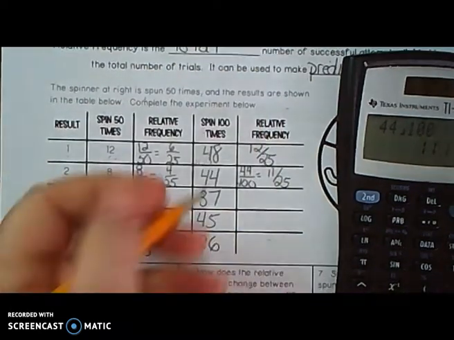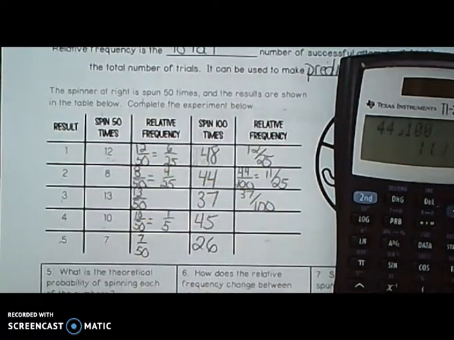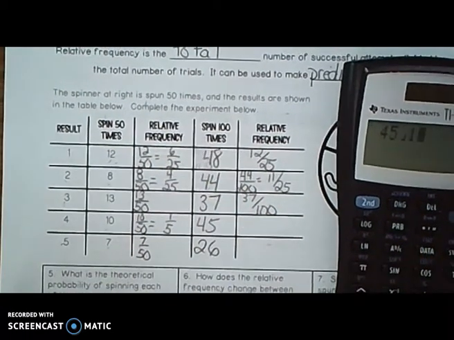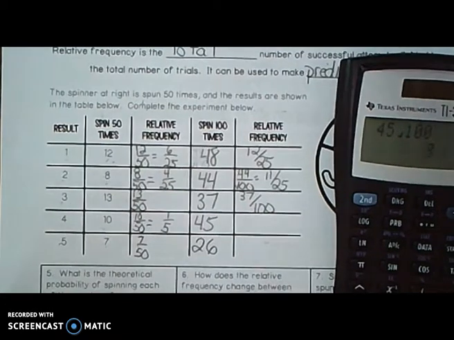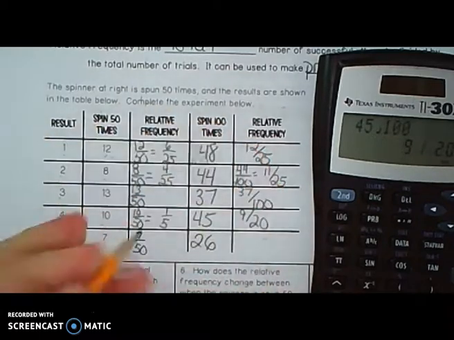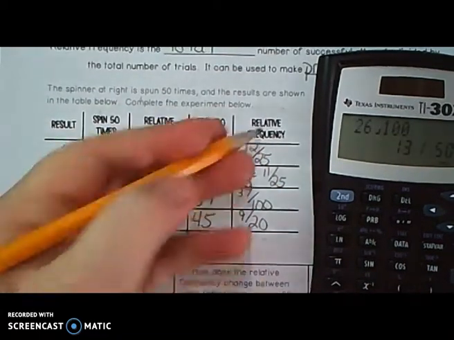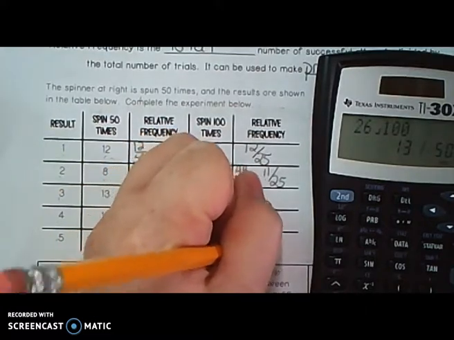We're going to do 37 over 100. That's in simplest form already. 45 over 100 is 9 over 20. And 26 over 100 is 13 over 50.